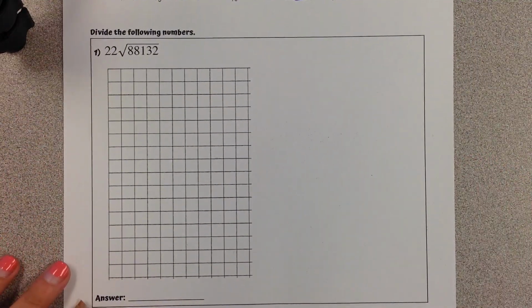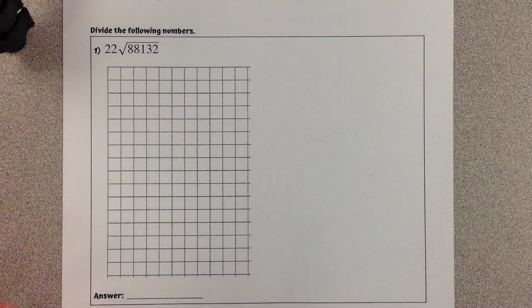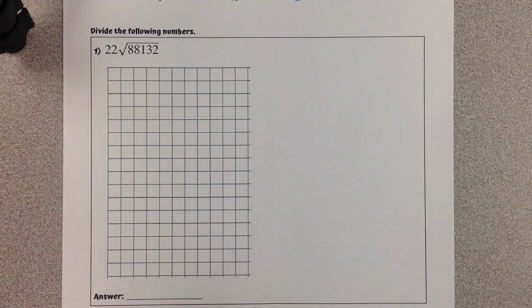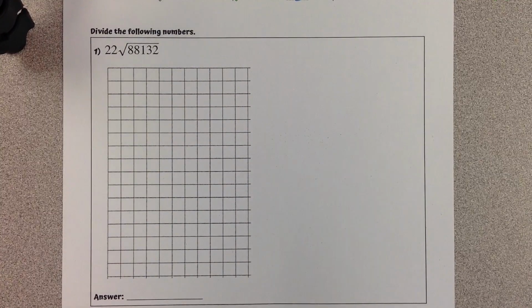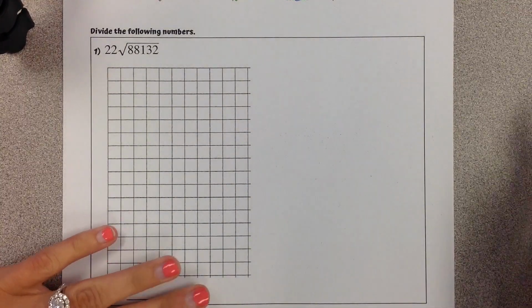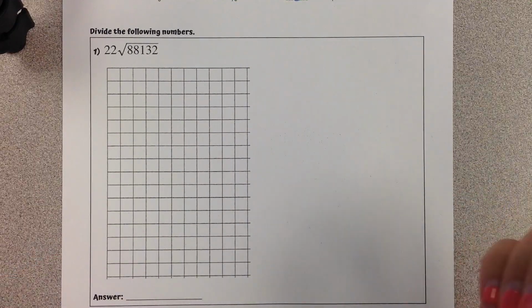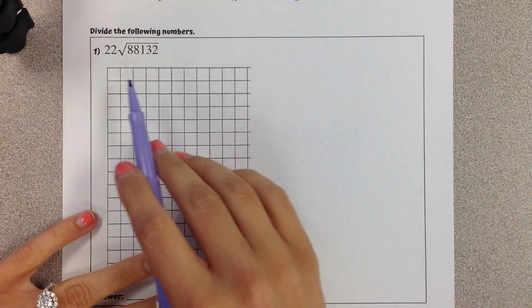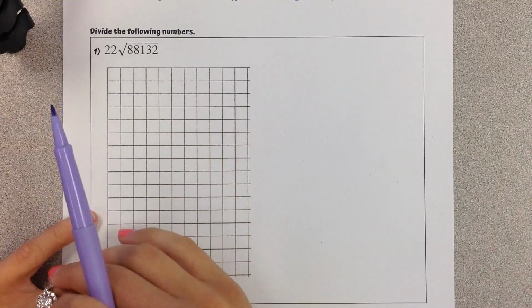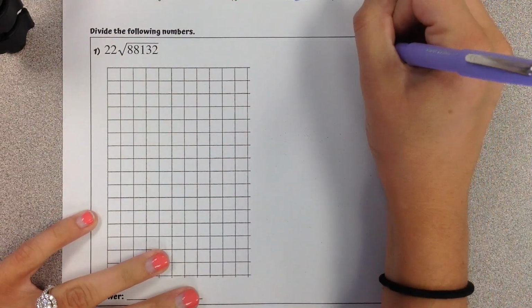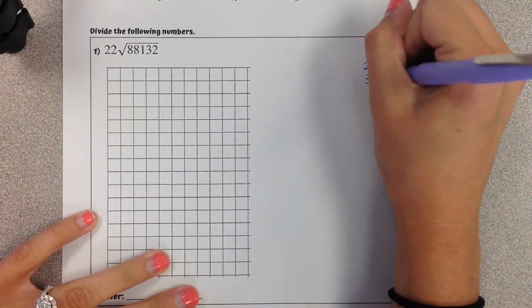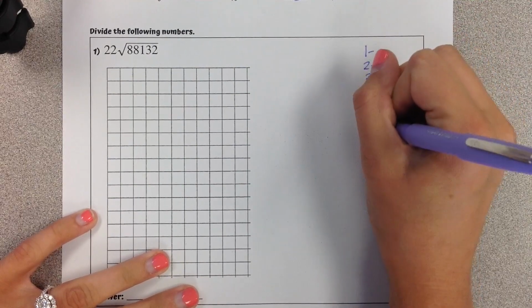We've got 88,132 divided by 22. So again, that is too big for our multiplication chart. But what we have to think about is that multiplication is the same as repeated addition. So what I'm actually going to do, because I don't have my multiples of 22 memorized, I'm going to do repeated addition so that I can write out my first 9 multiples.